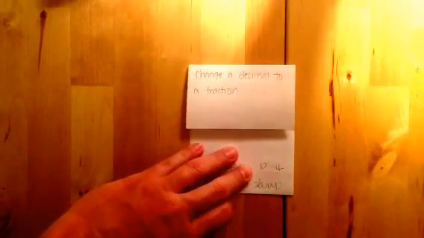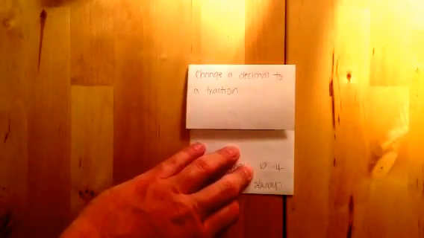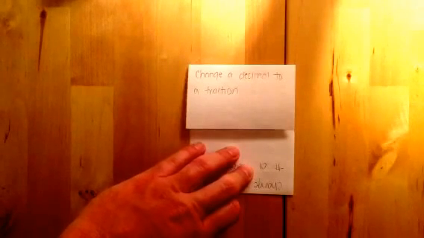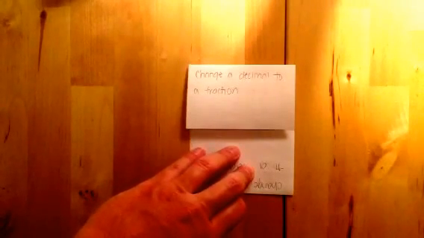Okay, just like yesterday, we're going to write what the operation or what the conversion is on the outside and how to do it on the inside. So on the left-hand side, I want you to write change a decimal to a fraction. We're going to be learning how to change a decimal to a fraction.